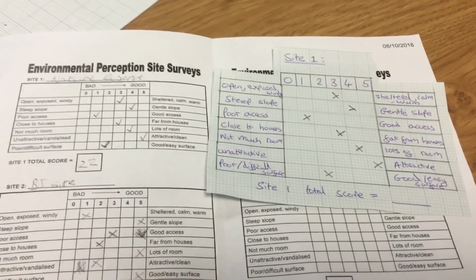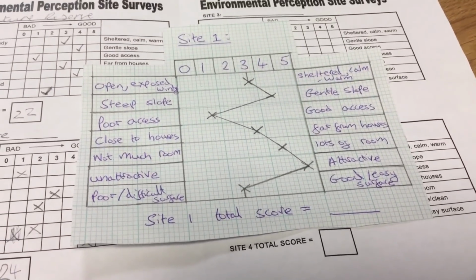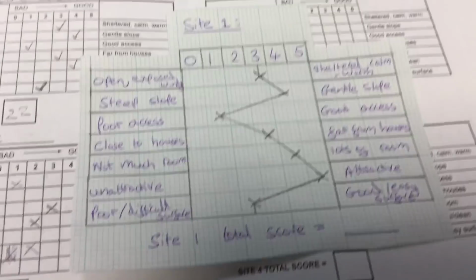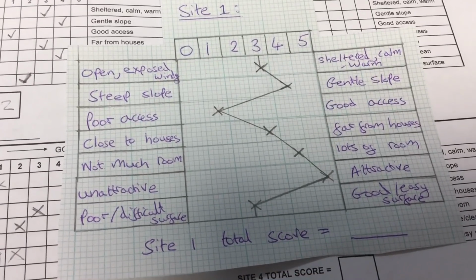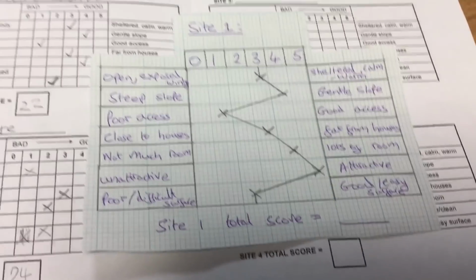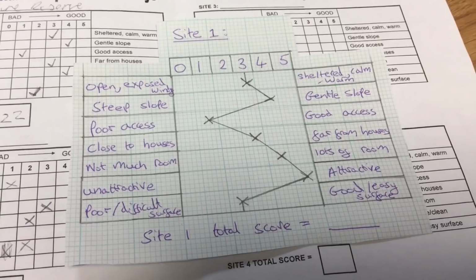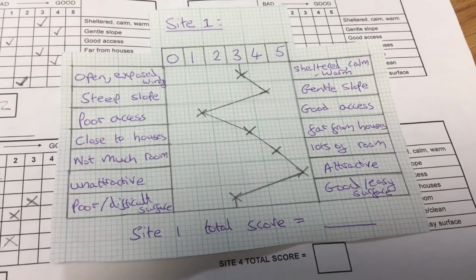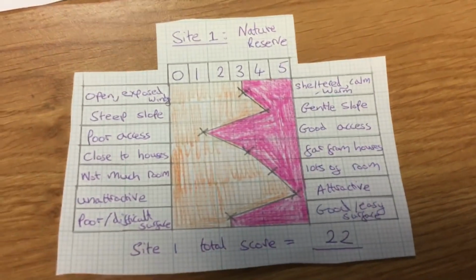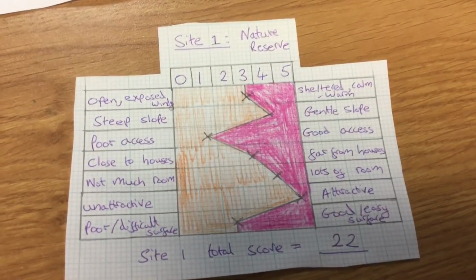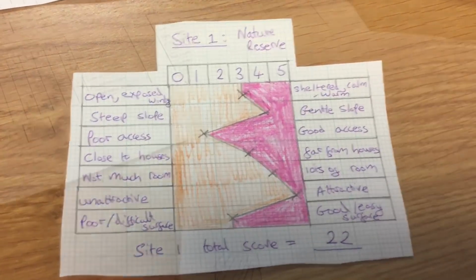Now all we're going to do is use a line to join up the crosses like this. And here we are. Once we've used a ruler to join up those crosses, it should look something like this. Although obviously you'll have given different scores to me, so your line will look a little bit different. Final thing we need to do is use a bit of colour to shade in the 2 sections of our graph and then add up the total score for the site and write it at the bottom down here. And bam, this is what the finished one should look like. Now all we've got to do is do another one for each of the 3 other sites. I'm going to show you the easiest way to do that.